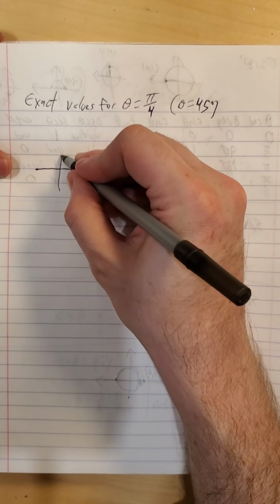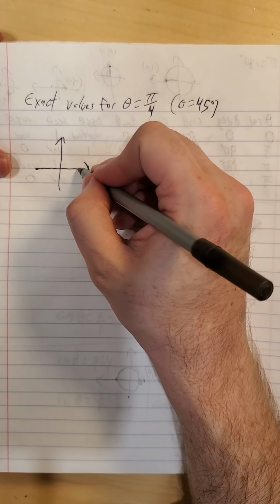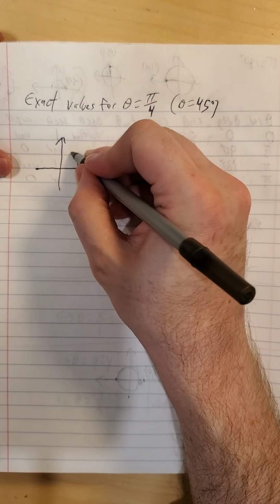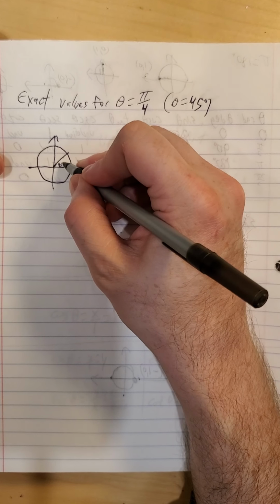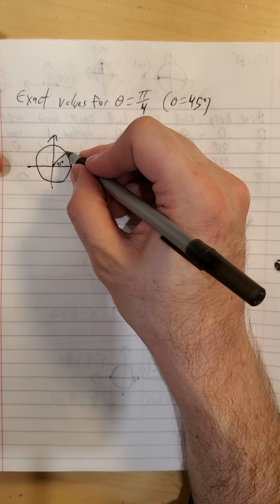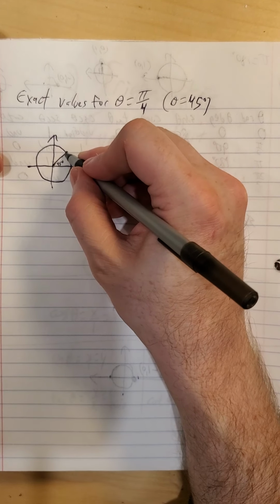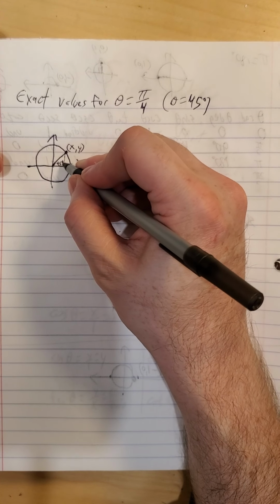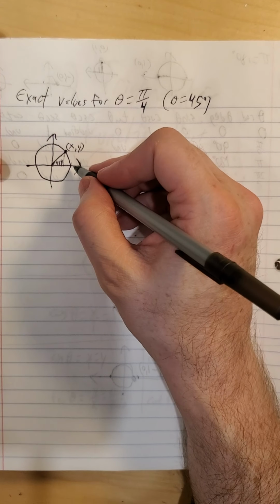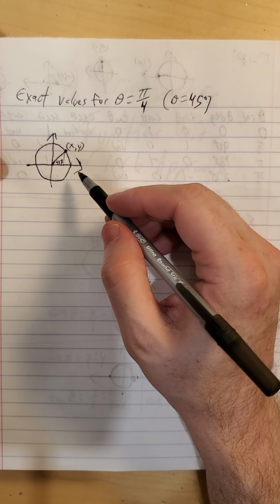So again, we're going to assume we're on the unit circle, so centered on the origin, radius of 1. And our angle is raised at 45 degrees. So here's our point X, Y. And we're going to drop a little perpendicular line down from there, a 90-degree angle.